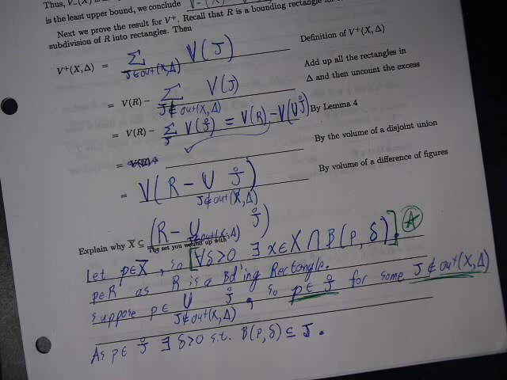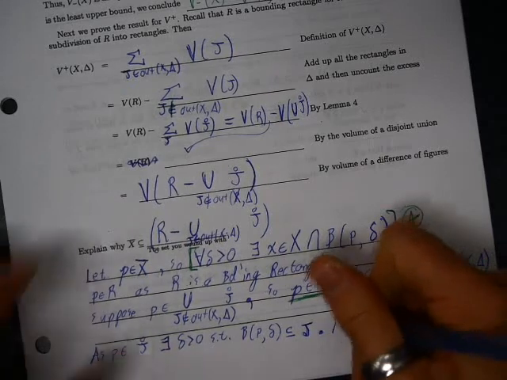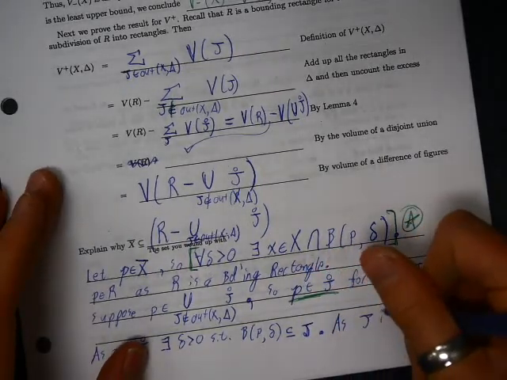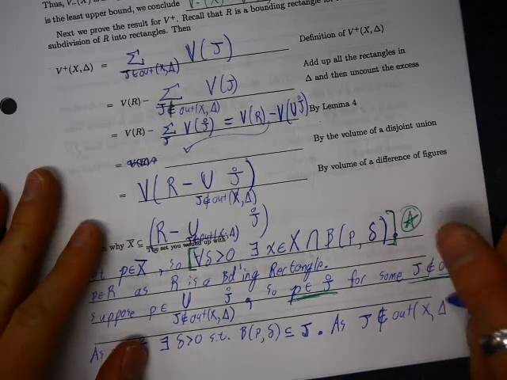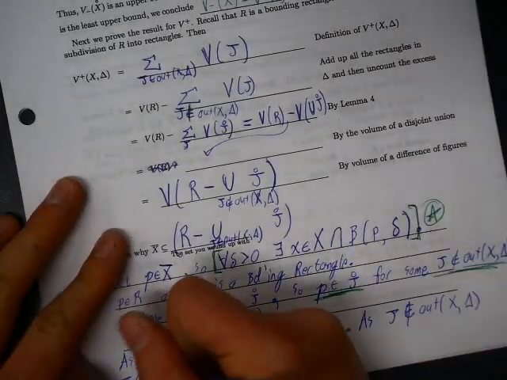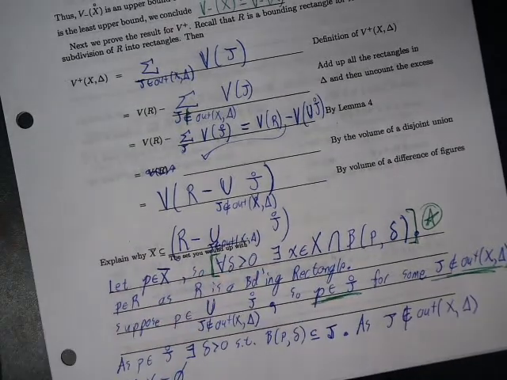What does it mean to be an outer rectangle? I asked it without the not, and then I was going to put the not back. It means that J would intersect X. So what does it mean to not be that? It means the intersection is empty. As J is not in outer of X, delta, J intersect X is the empty set.